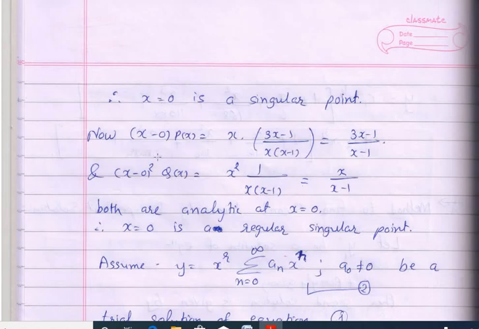Therefore we are going to check the regularity of it. For that we are starting with (x - x0) p(x) and (x - x0) whole square into q(x). If you find them, at x = 0 both have a finite value and therefore they both are analytic. So x = 0 is a regular singular point.